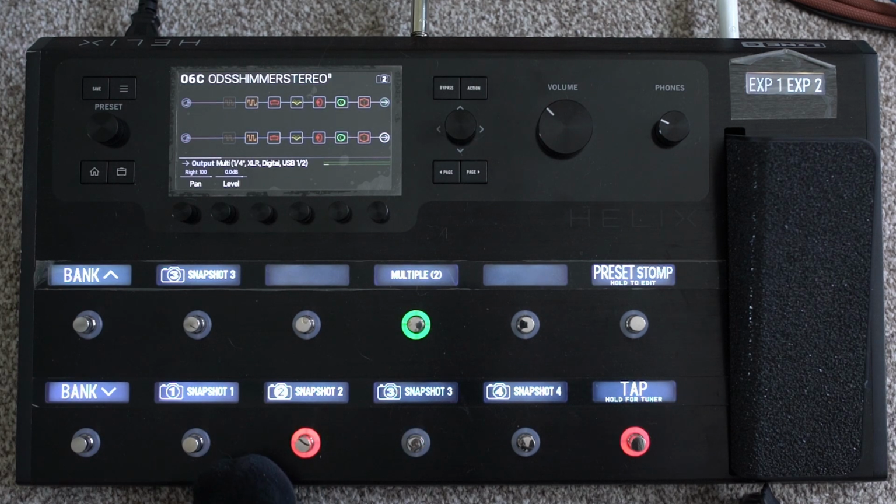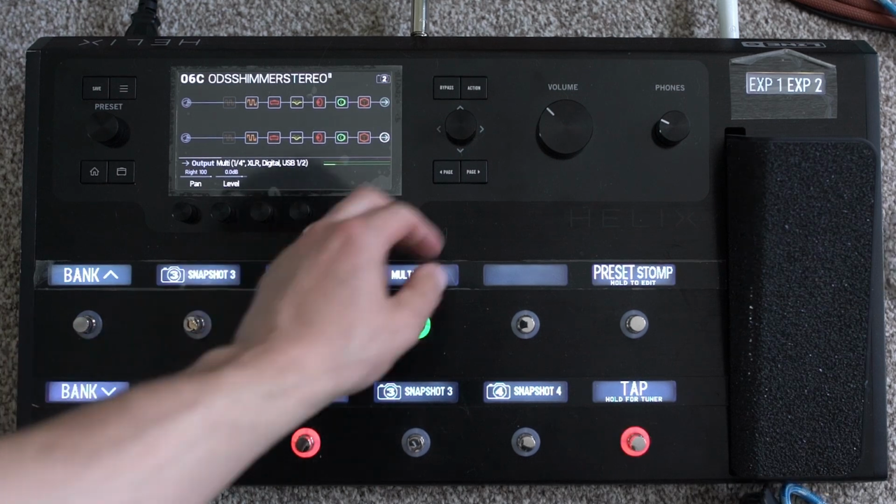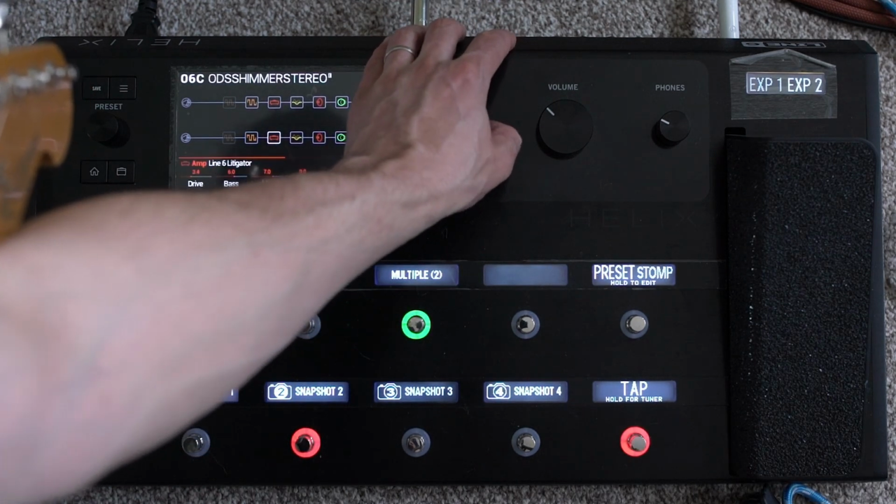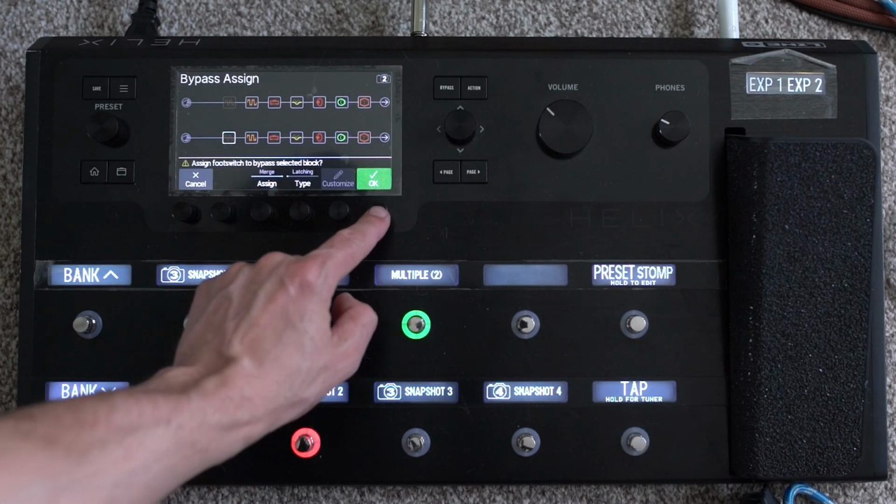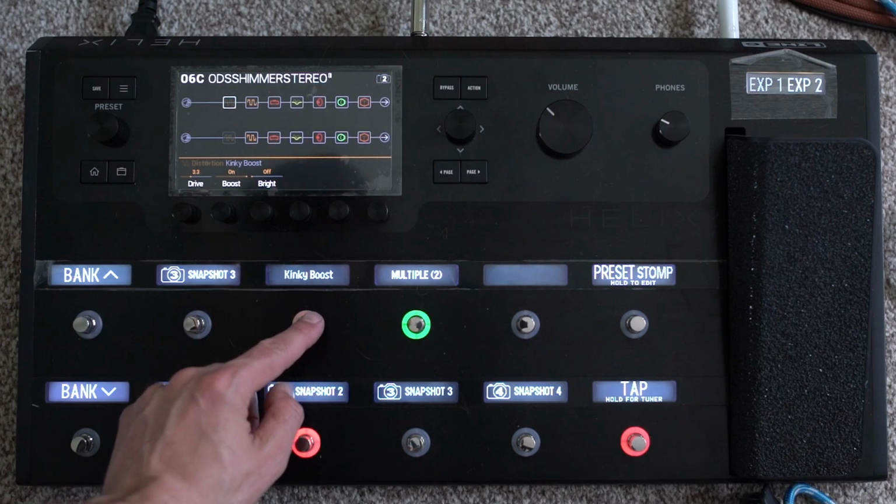Then on snapshot 2 we bring in the drive. I may even put this boost on here as well if I assign this over here. Okay, and this one too.